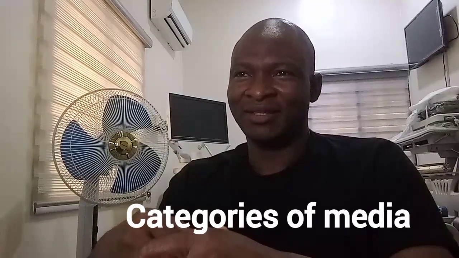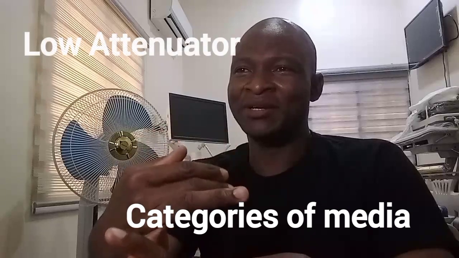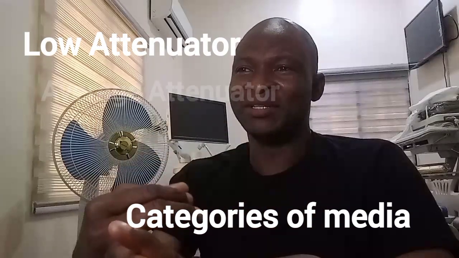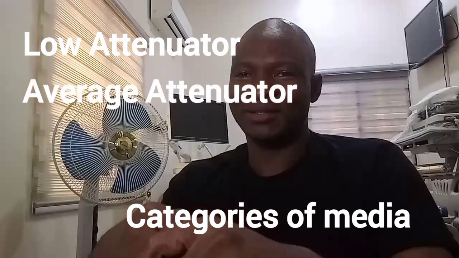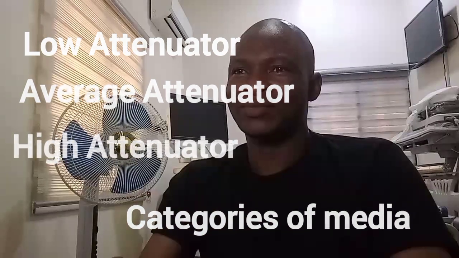There are categories of media. We have the low attenuating medium, average attenuating medium, and the high attenuating medium. As for frequency, higher frequencies are attenuated more than lower frequencies, while lower frequency will penetrate more deeply than higher frequency because they are attenuated to a lesser degree.